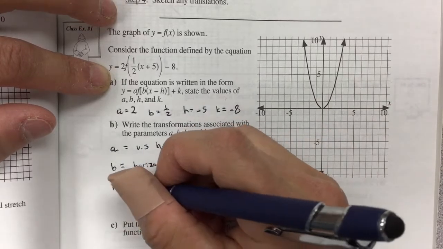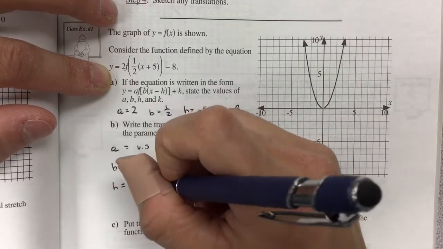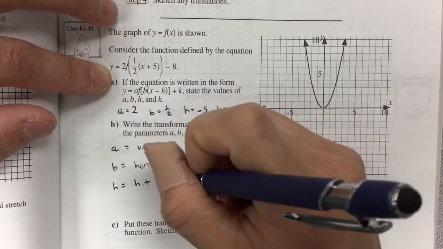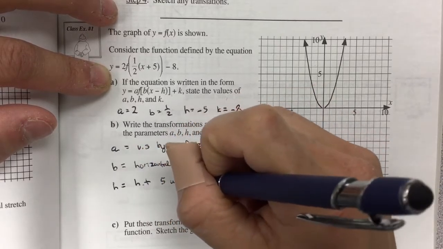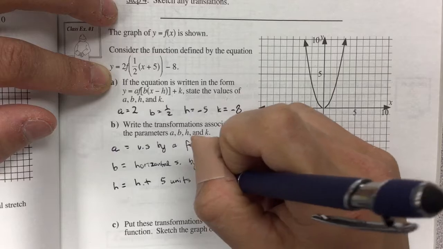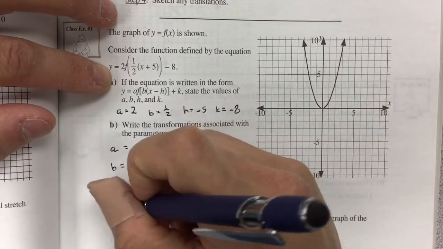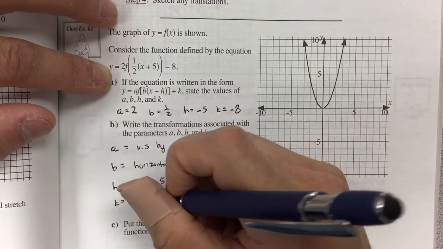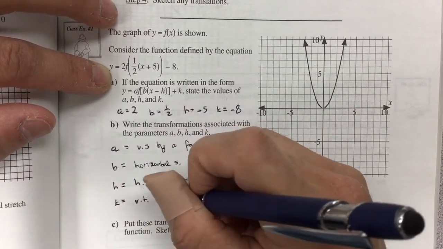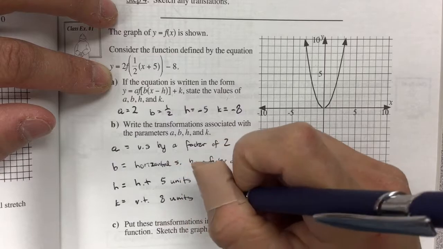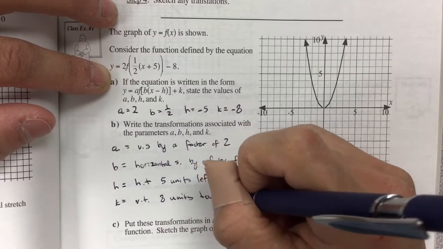Then we have value h, and this is going to be a horizontal translation, 5 units left. And then we have value k, and this is going to be a vertical translation, 8 units down.